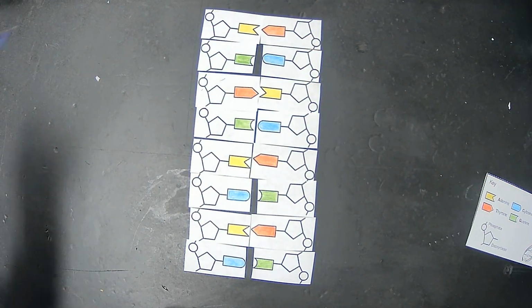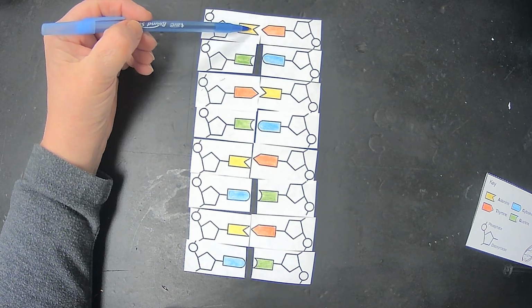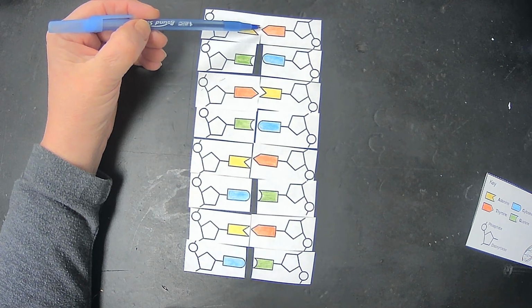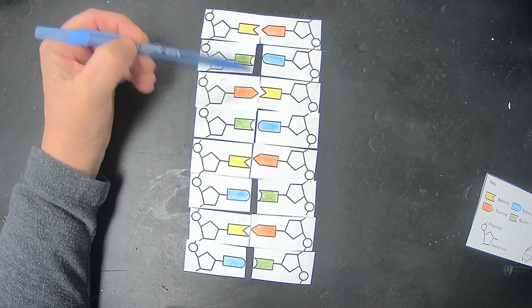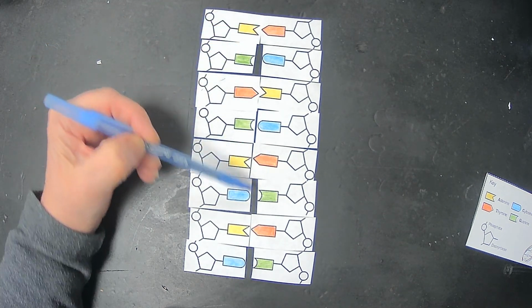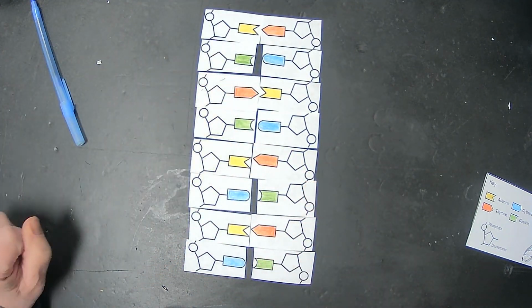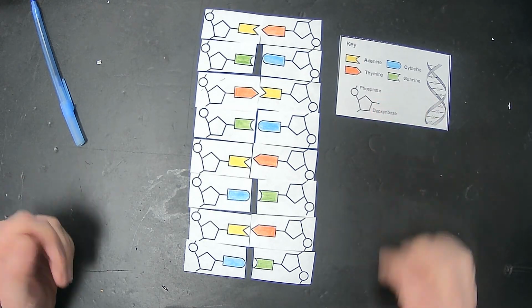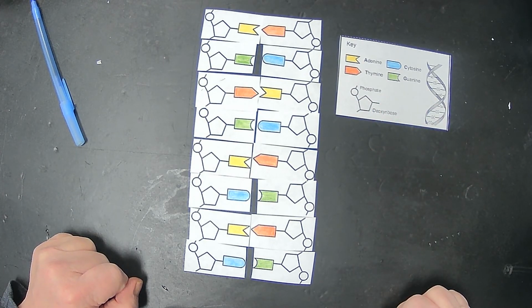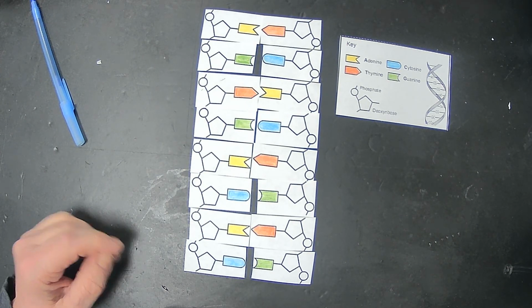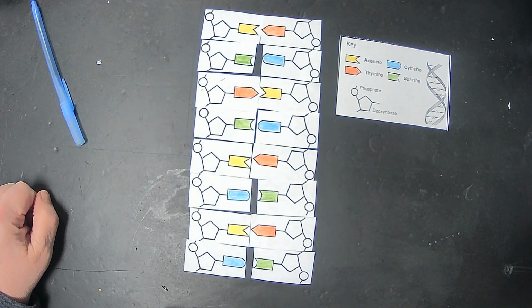Now, what happens between the two bases here is a bond called a hydrogen bond forms and holds the bases next to each other, and then this will twist to make the double helix shape that we know DNA is. So that's how you assemble your DNA molecule in your notebook.